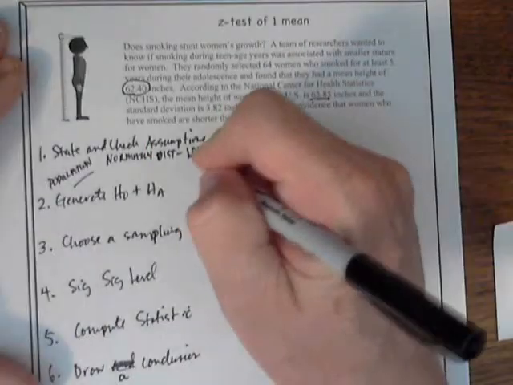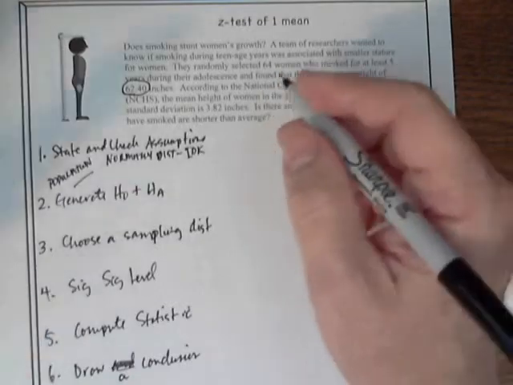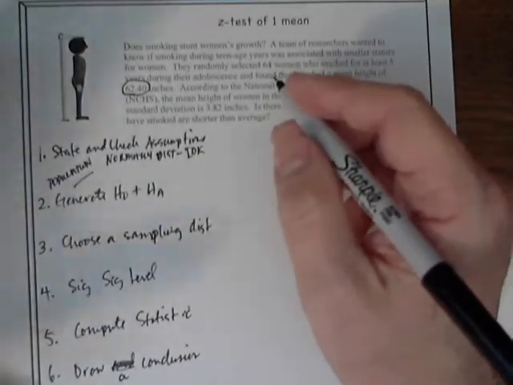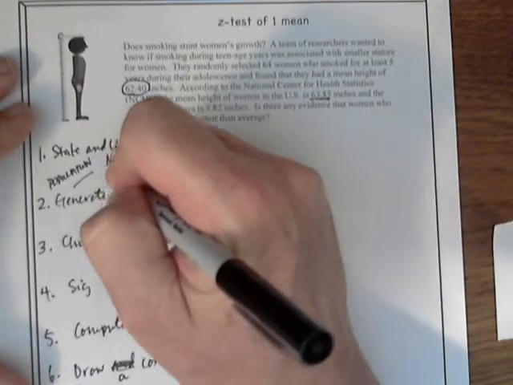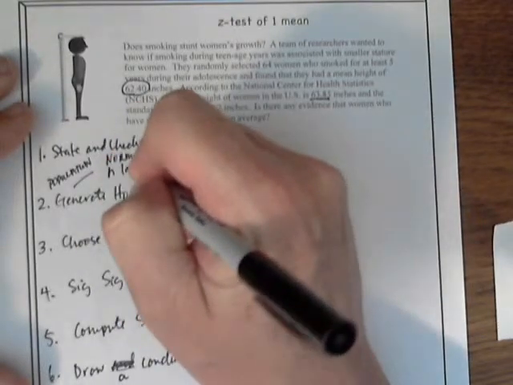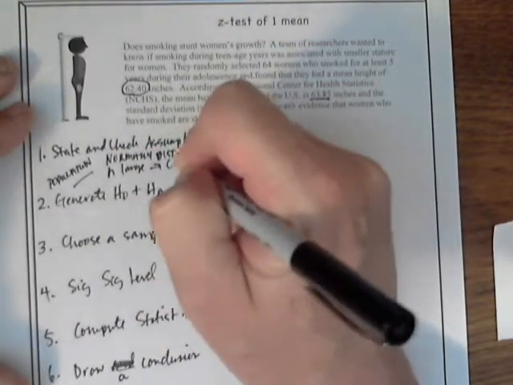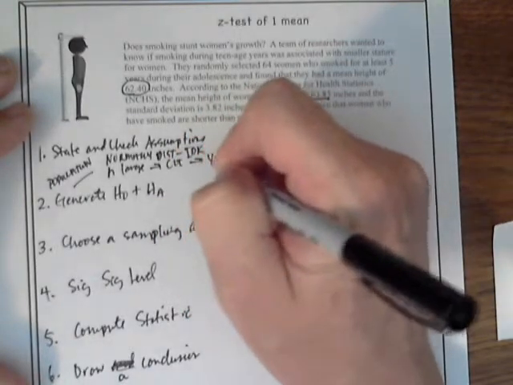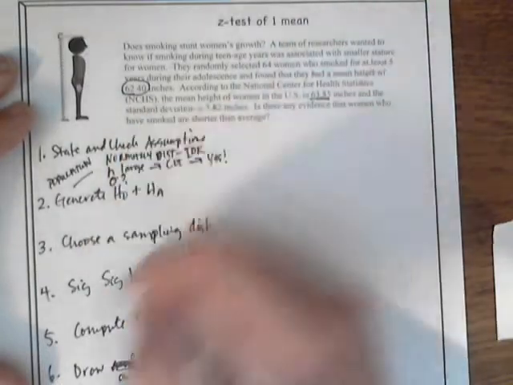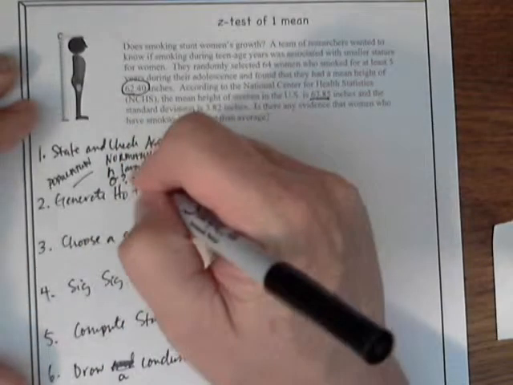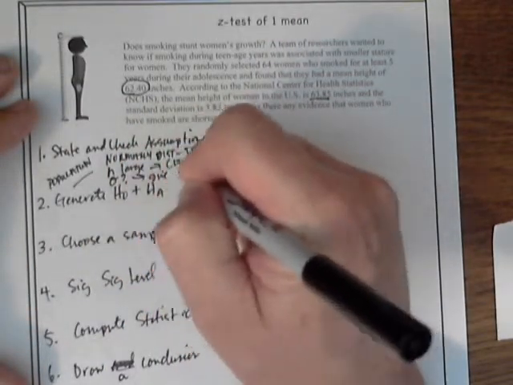It may be, it probably is if I thought about it, but I don't really know that. But is n sufficiently large so that the central limit theorem takes over? And the answer to that is yes. The last thing I need to know is, do I know anything about population variance? And yes, that's given as 3.82.